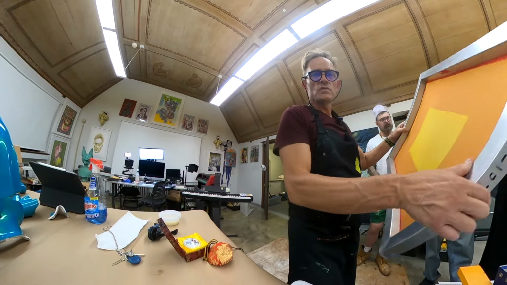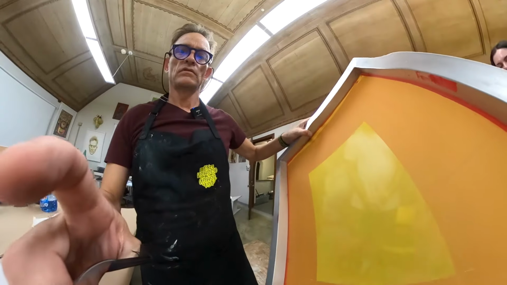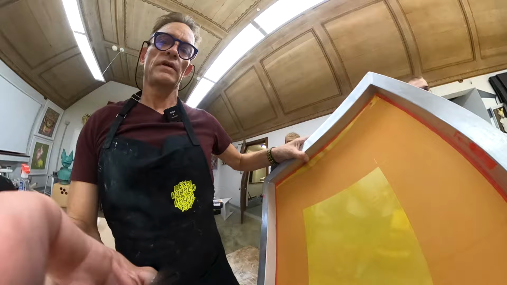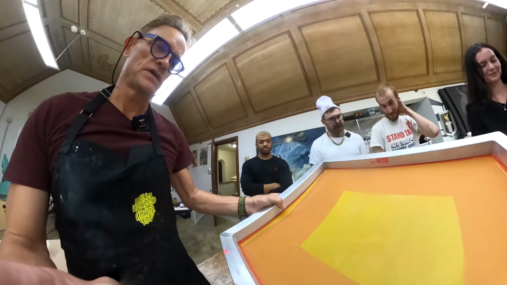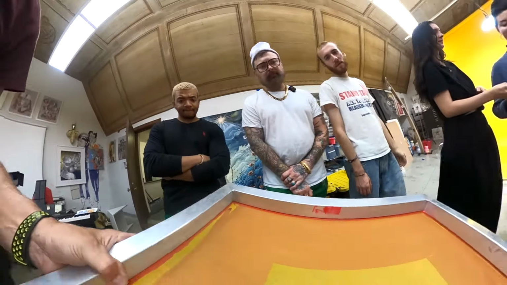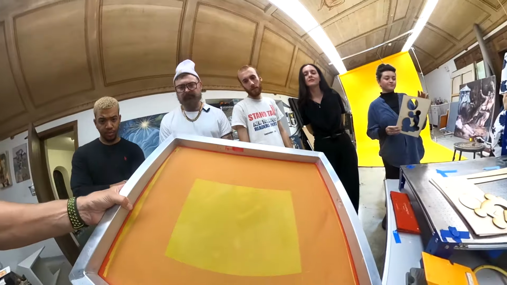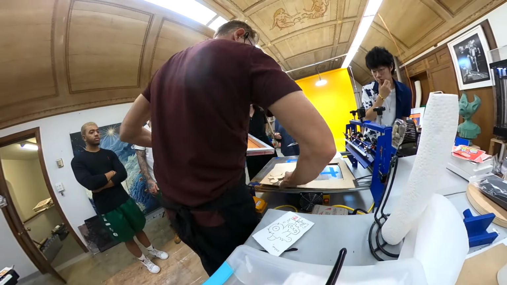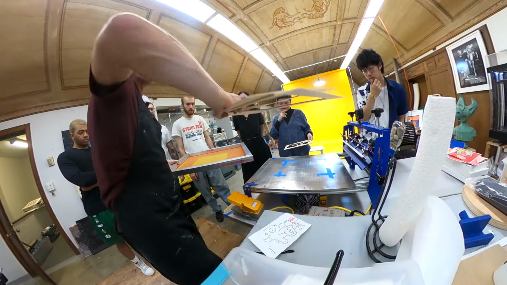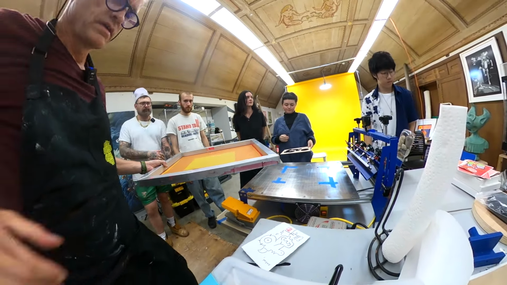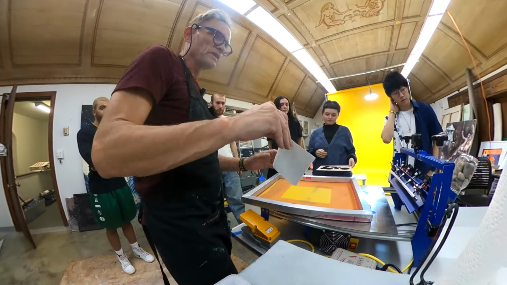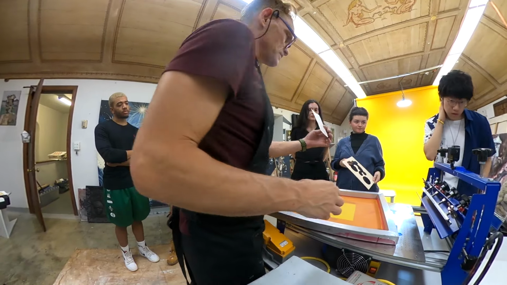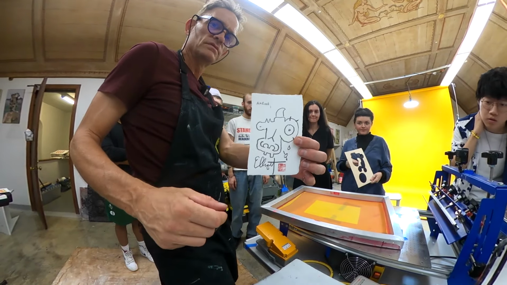But so what I have here is, still going? Yeah. So what I have here is a screen with a mask that has been burned into it, and I'm going to use this laser cut outline that, to some degree, is a kind of interpretation of this drawing.